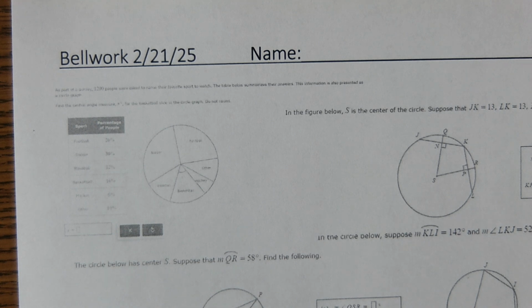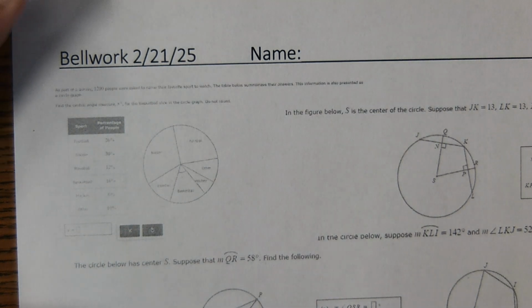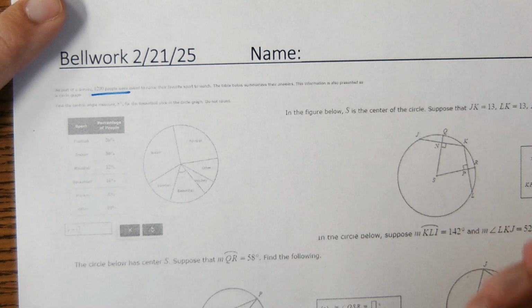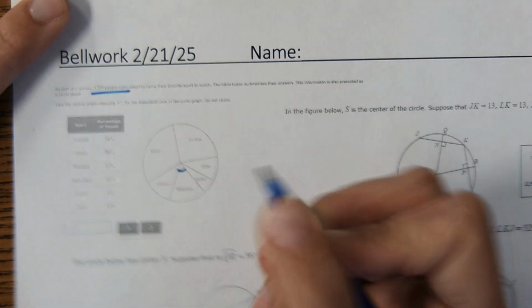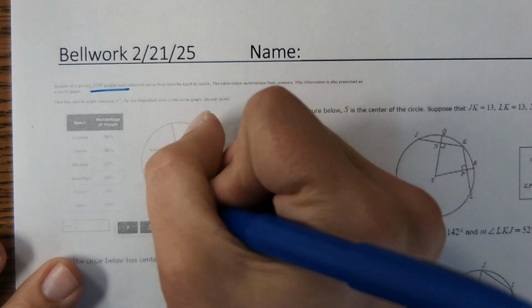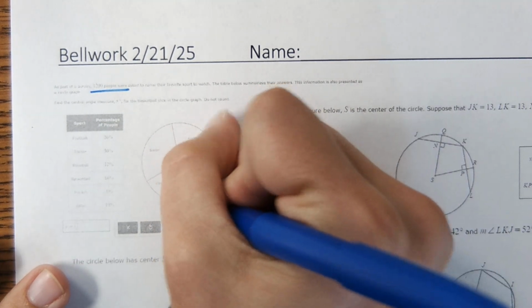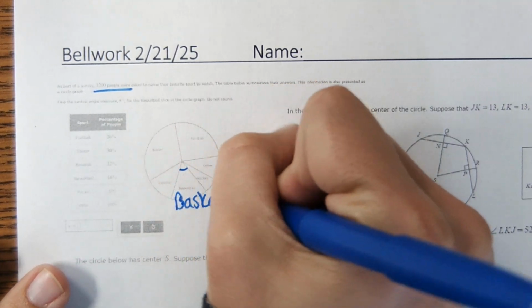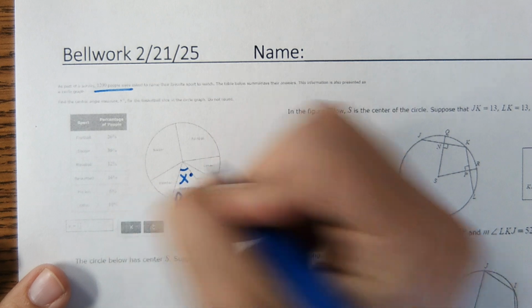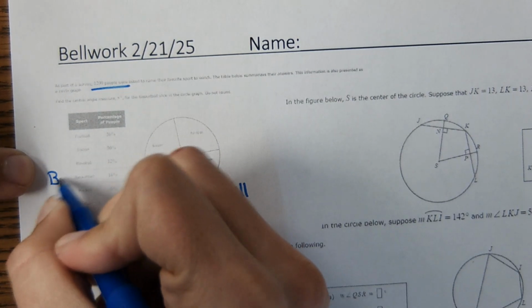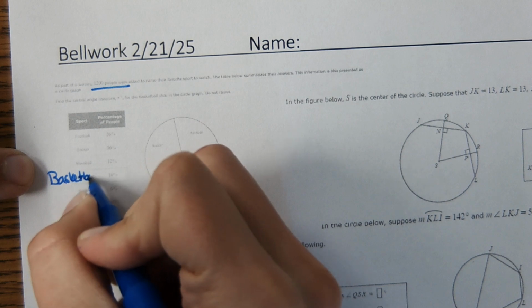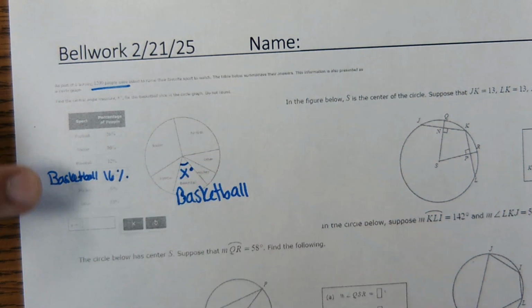This one, it's hard to read, but what it's saying is that 1,200 people were surveyed. It wants to know what degree of this pie chart would students that play basketball be. So how many X degrees? And in this chart over here, it says that basketball is 16% of the students.